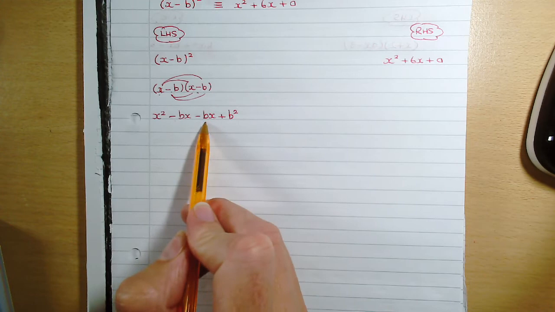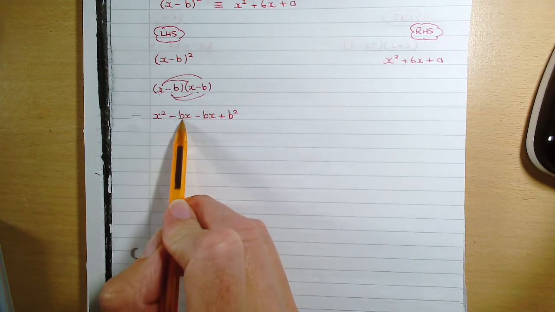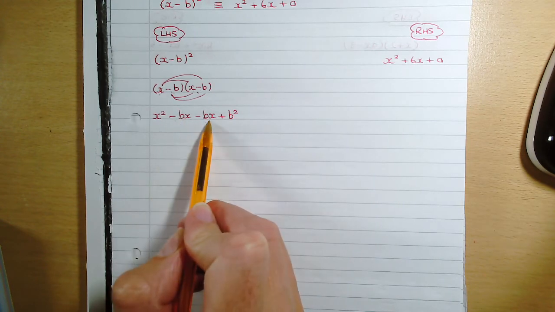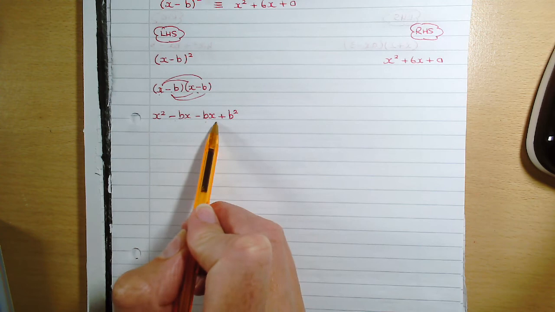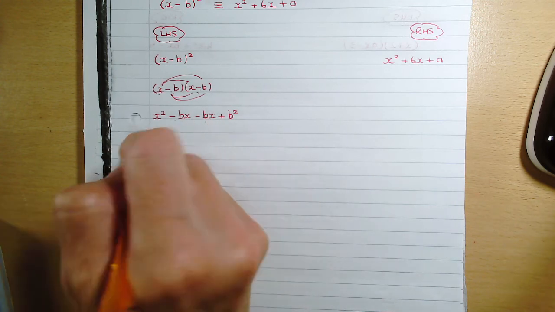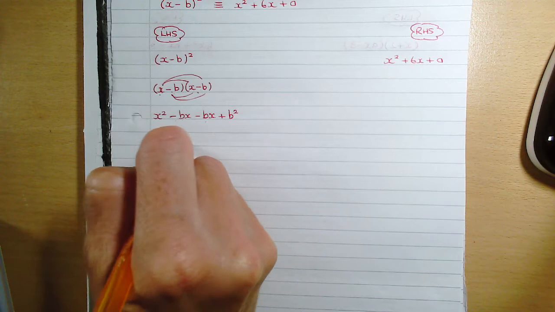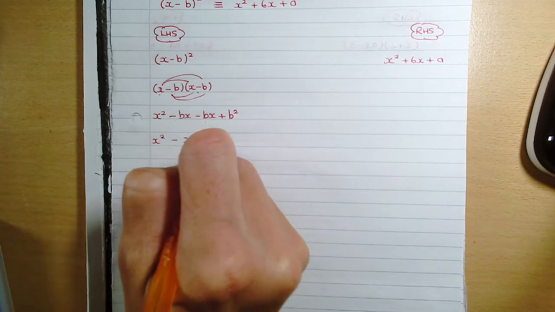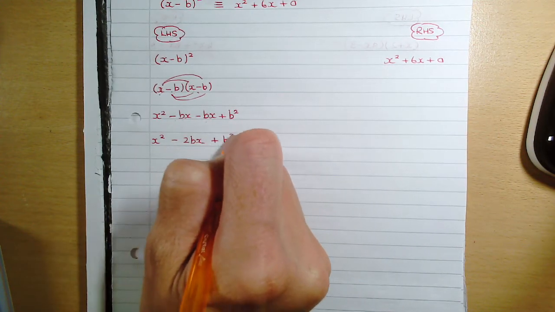Minus bx and minus bx are like terms. They contain the same letter with the same power. B is in each and its power is the same. X is in each and its power is the same. So minus 1bx minus another 1bx is minus 2bx. And then plus b squared.